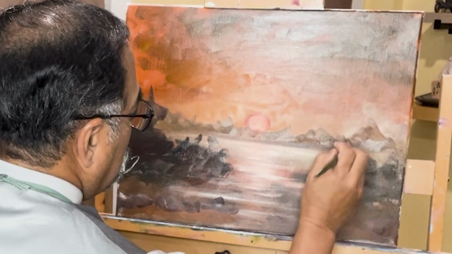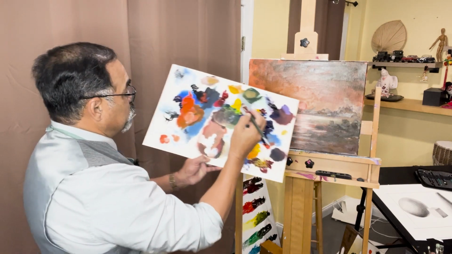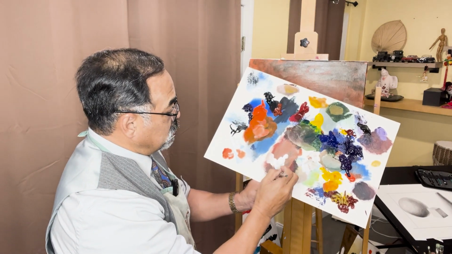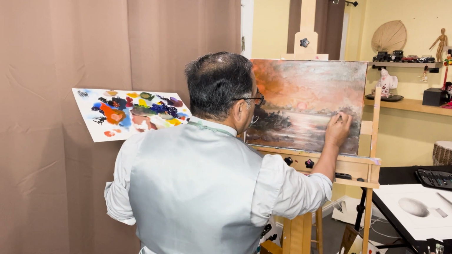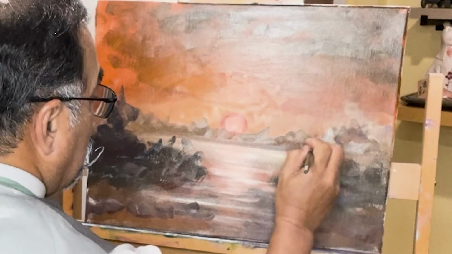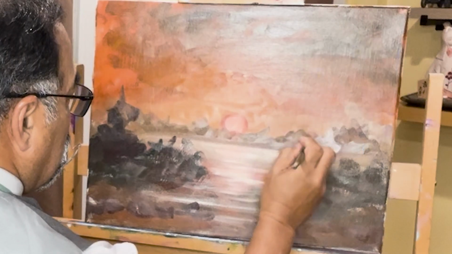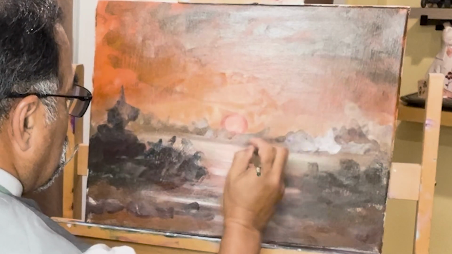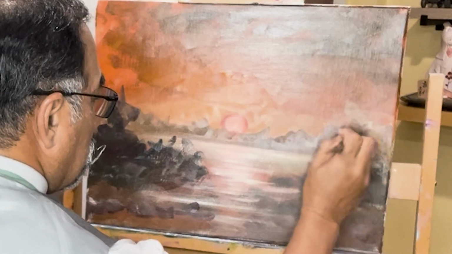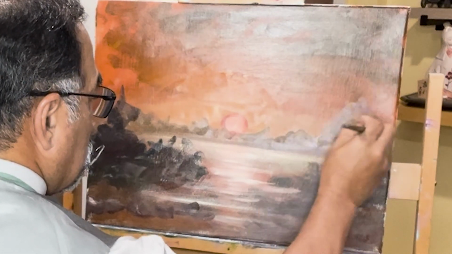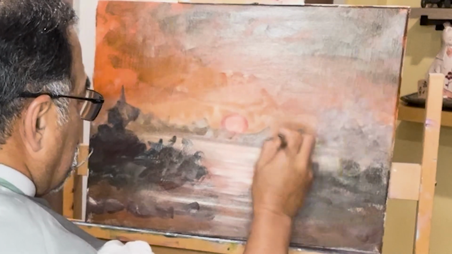If I want to push that back even more, I'm going to take my white and push that back, to those trees back over here.